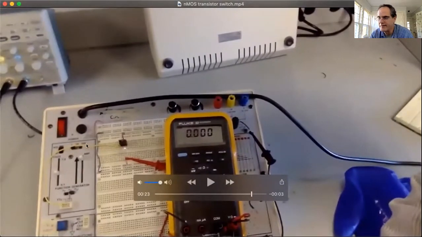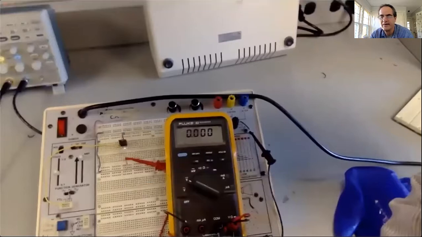Notice the point of this. It's true, we could have run the LED directly from the function generator, but the function generator doesn't supply very much power. The LED wouldn't have been very bright. Well, instead, we used it to switch on and off a much larger flow of current, flow of power from the plus 5 volt power supply in this breadboard. Very good. Here, let's stop.